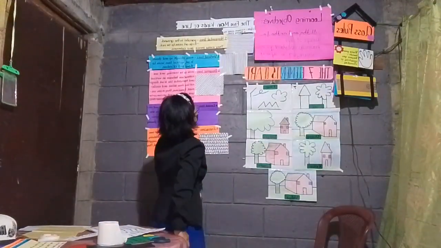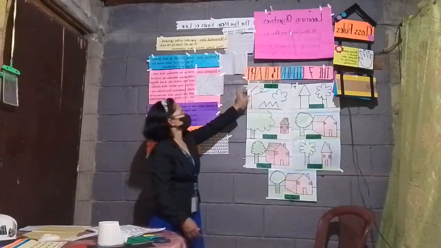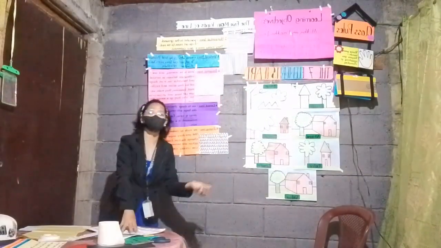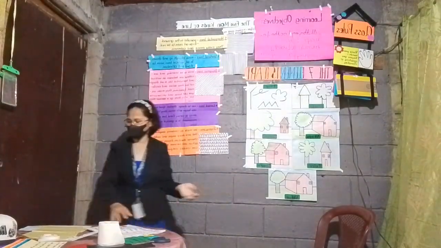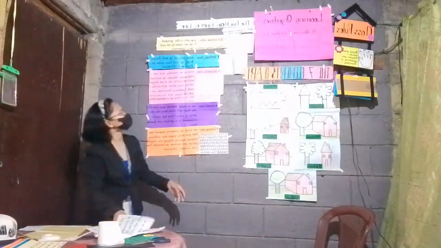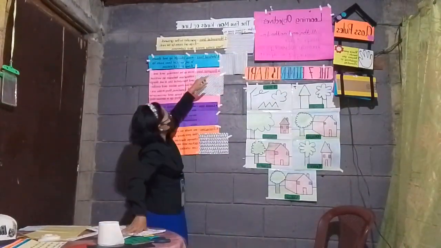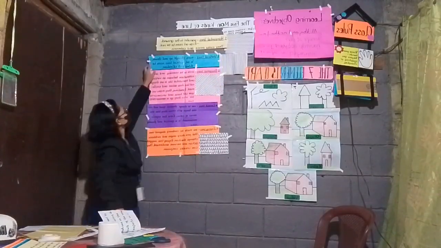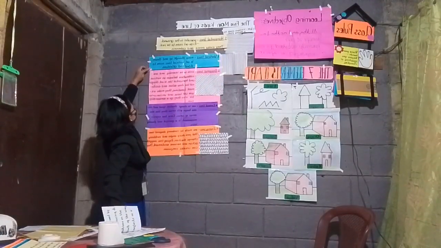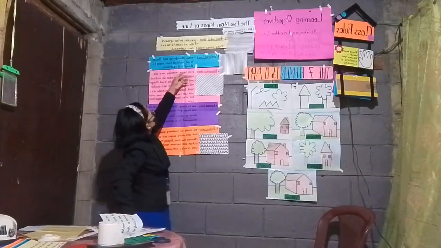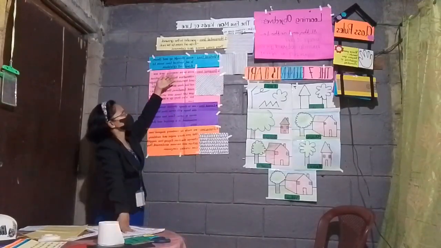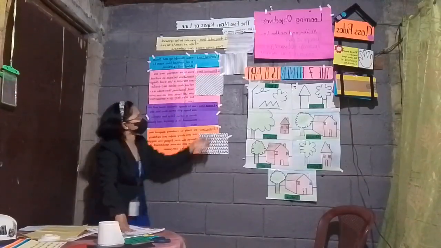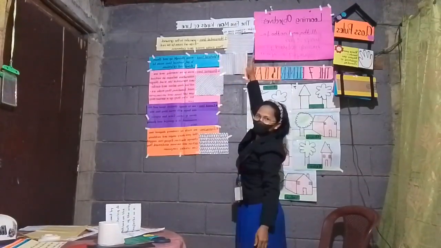The first one here is the line. Who can describe line in 1 word? Yes, Katrina? Very good. Line is a mark made by a moving point. There are 5 main kinds of line. Number 1 is the horizontal line. Ruan, can you read number 1, the horizontal line? Very good. And this is an example of the horizontal line.